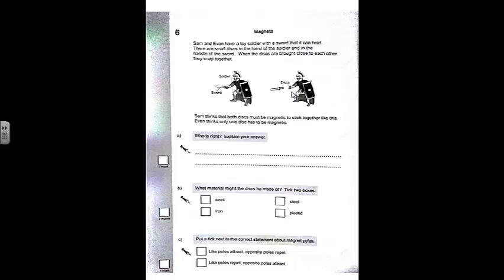I think Ivan is right. Only one disk has to be made of magnet. The other disk can be made of iron or steel, which is a magnetic material and can be attracted to the magnet. So who is right? Ivan is right. Why? Because I can make one disk of magnet and the other disk of iron, steel, cobalt or nickel, which is a magnetic material that will be attracted to the magnet.